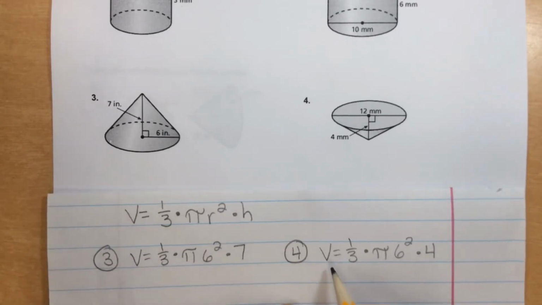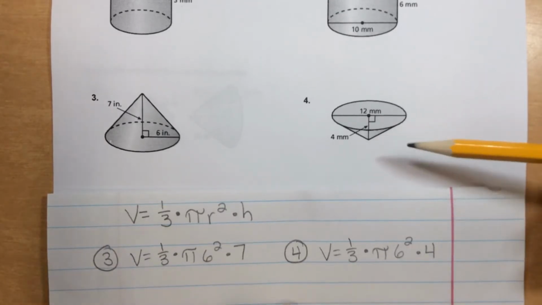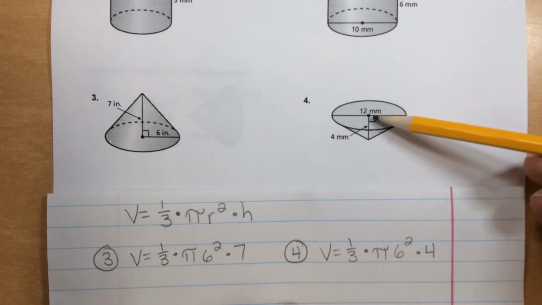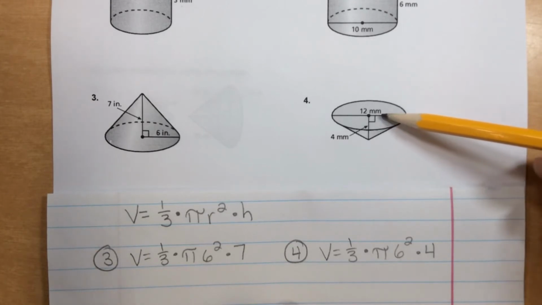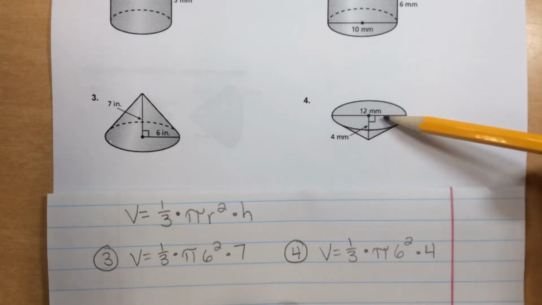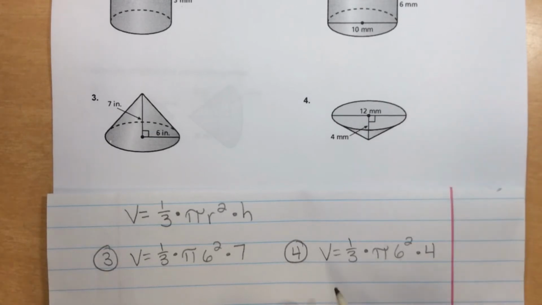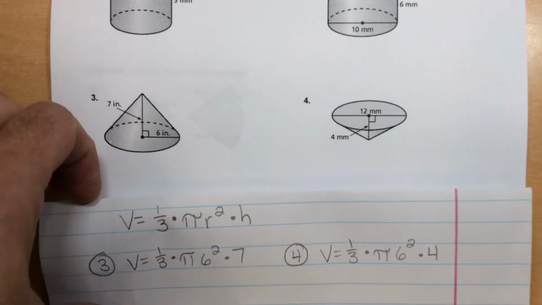Over here for number 4, volume equals 1/3 times pi 6 squared, because just the radius, not the whole diameter, radius, times 4. And again, that multiplying by 1/3 is the same as dividing by 3.